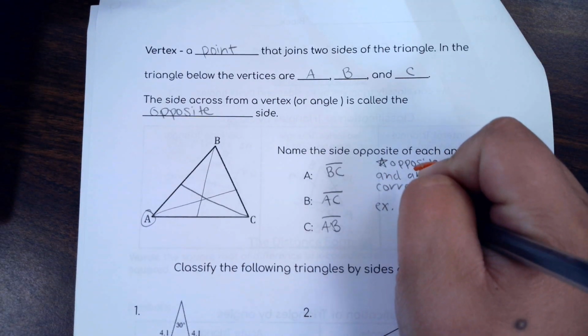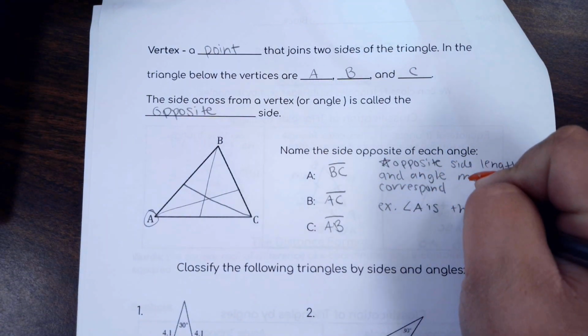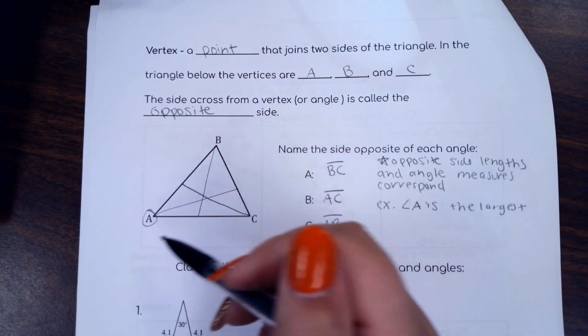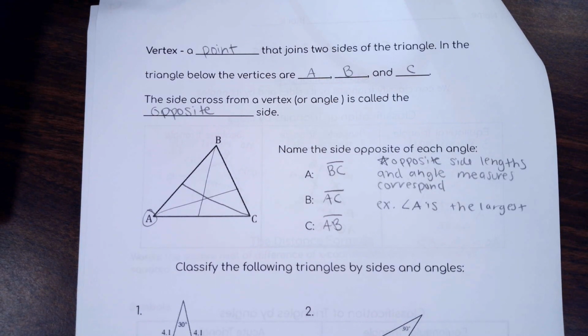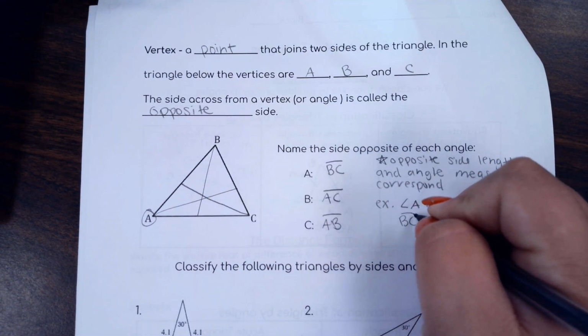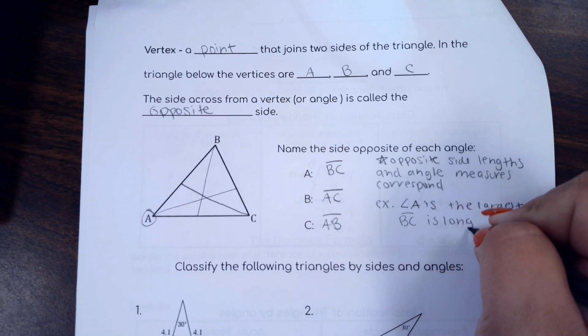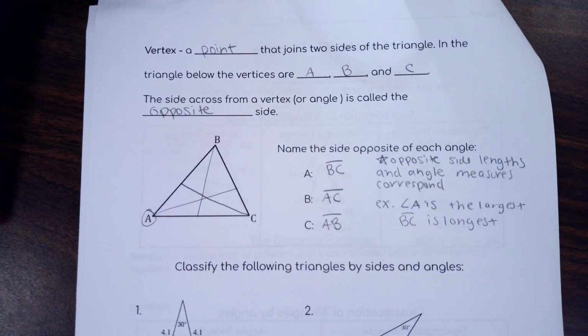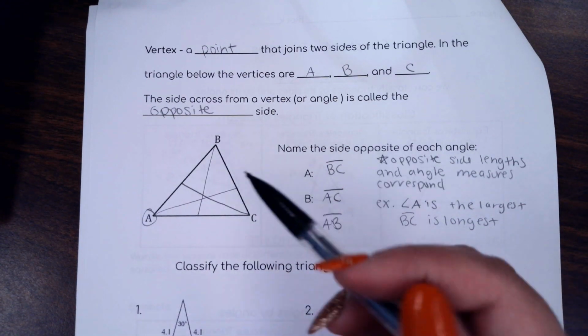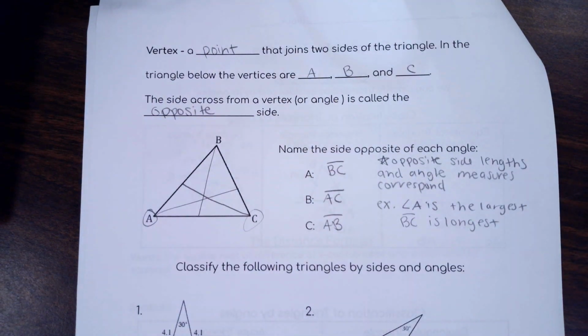Let's say angle A is the largest angle in this triangle. That means that the side across from it, so BC, is the longest side. Let's pretend like C is our smallest angle. That would mean AB is our shortest side. So that's what I mean when I say they correspond.